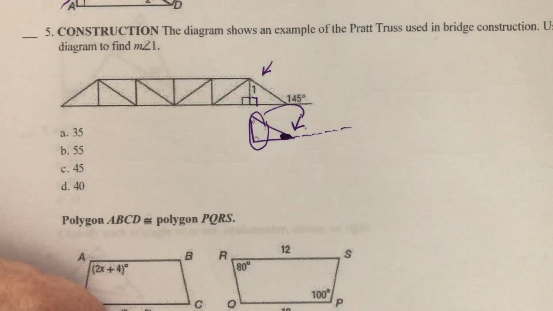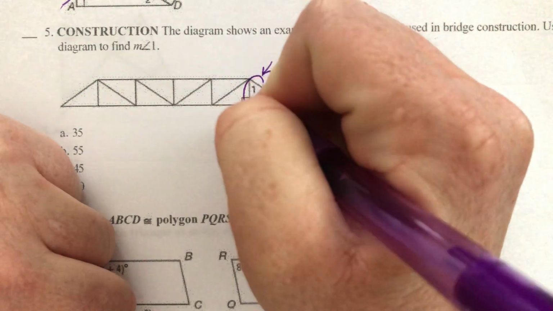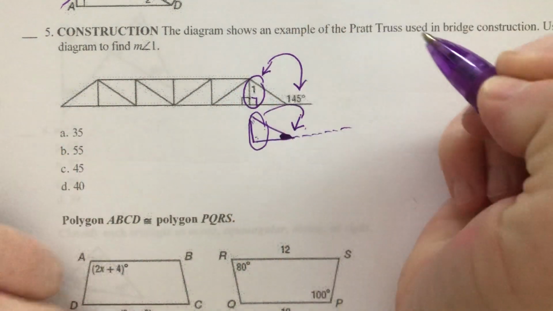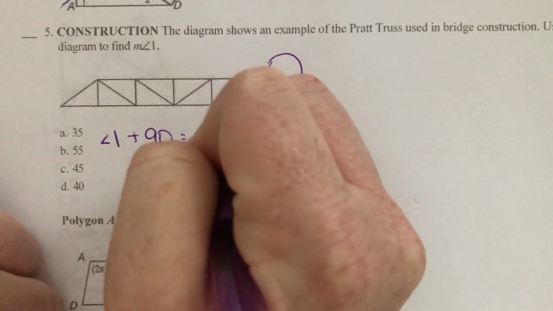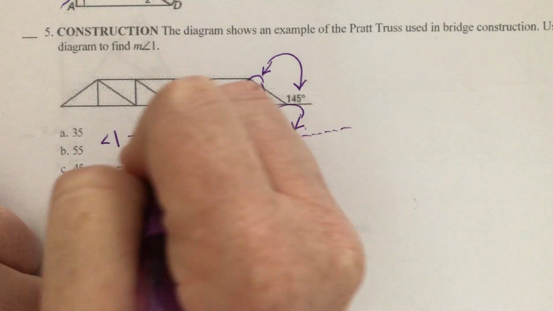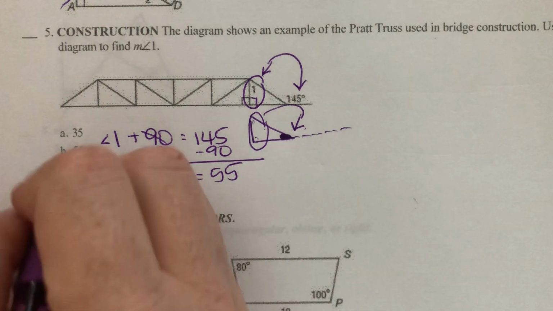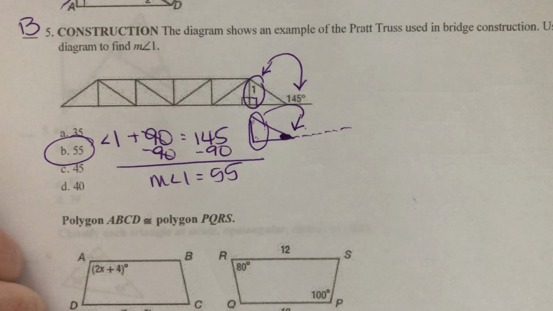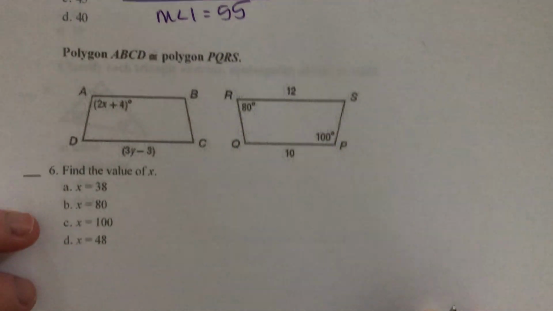So angle 1, oh, I just dropped my pen. Angle 1 and 90 add up to 145. The measure of angle 1 plus 90 degrees equals 145, minus 90 on both sides. Measure of angle 1 equals 55 degrees, B. Hopefully you remember that and you're familiar with that.